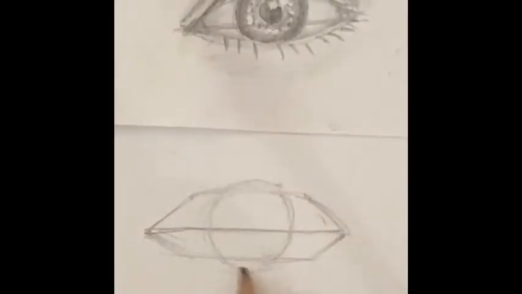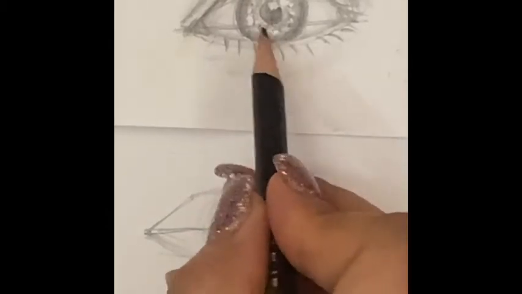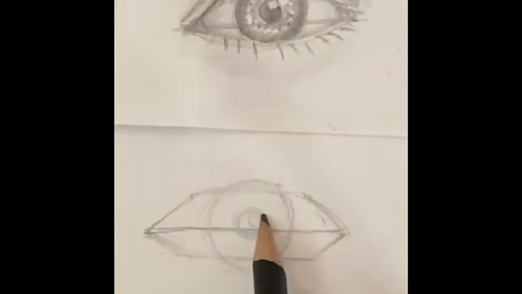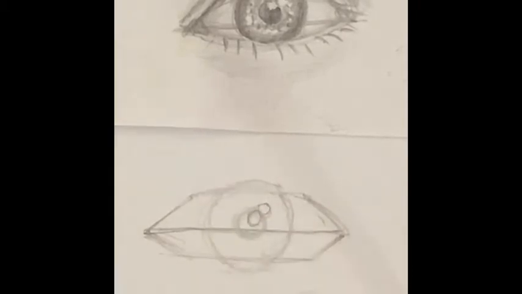Once we have created that, then you'll create a smaller circle in the center. Think of it as a donut shape, and that's going to be your pupil. And in the pupil, the darkest area of the eye, you have two little glare areas that you'll draw little circles in. One inside of the pupil and right above it on the outer side.